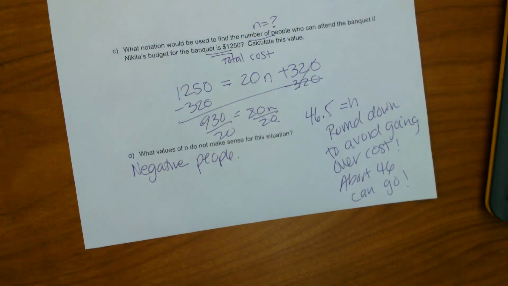And there's my lights. Woohoo! Lights, lights, lights. There we go.